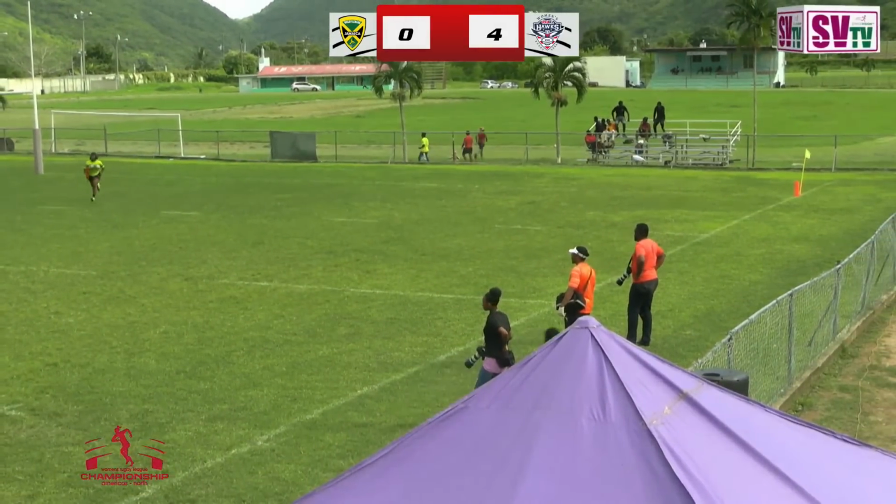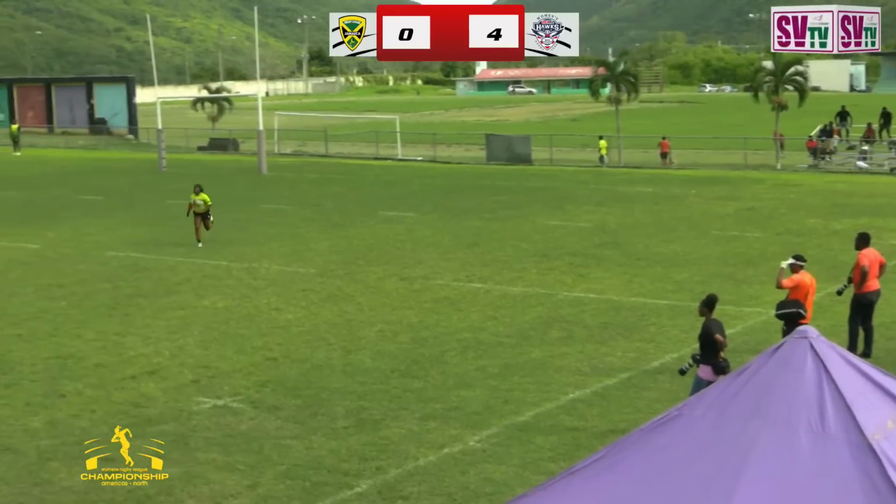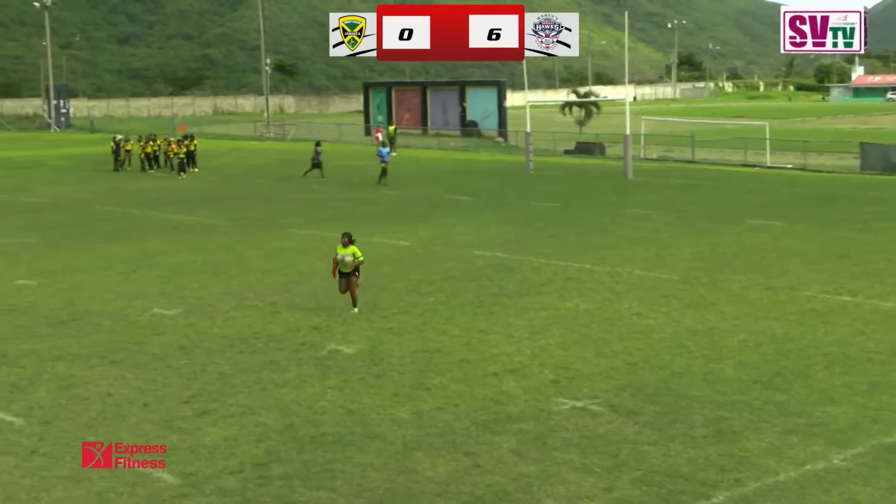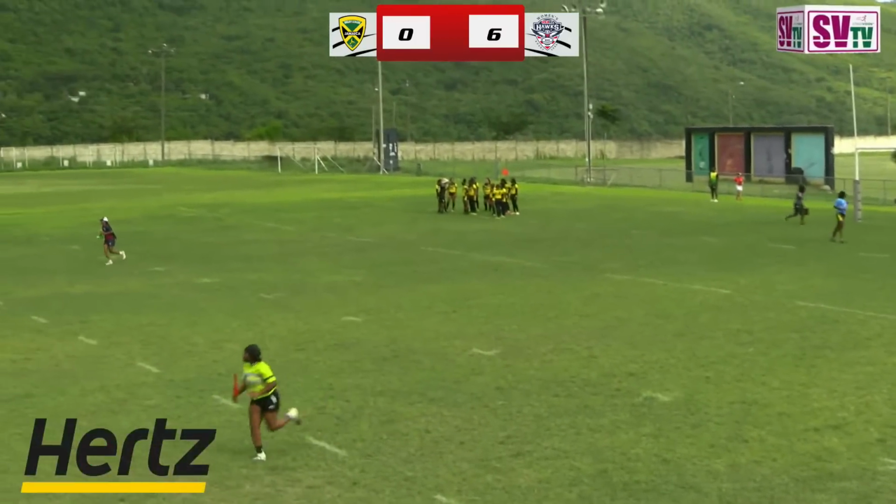Conversion successful by the USA. So score is USA 6, Jamaica 0.